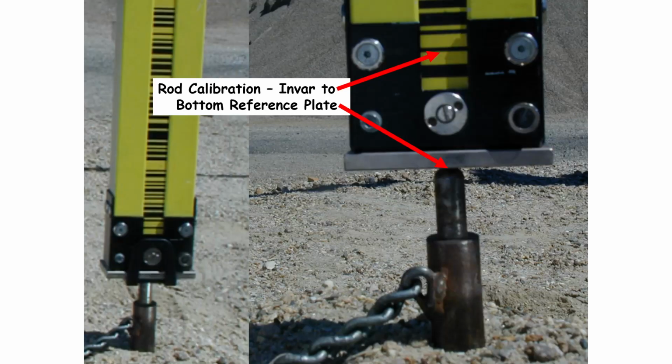Here you can see the rod calibration, INVAR to bottom reference plate. So the zero number of this INVAR rod must be on the bottom reference plate.